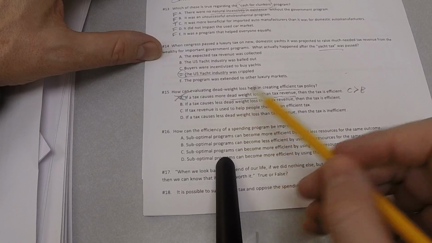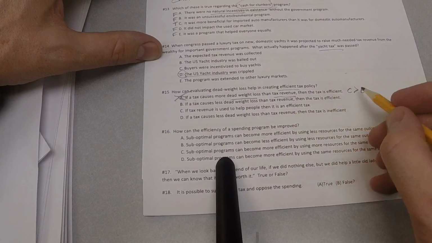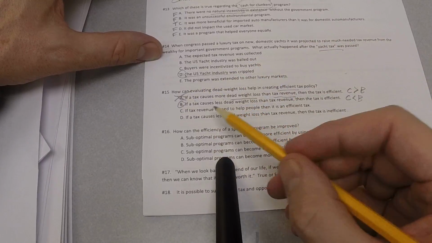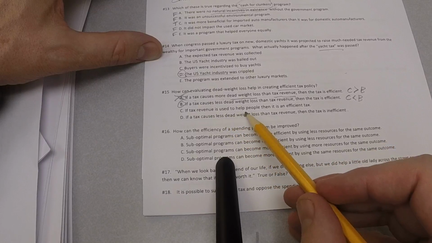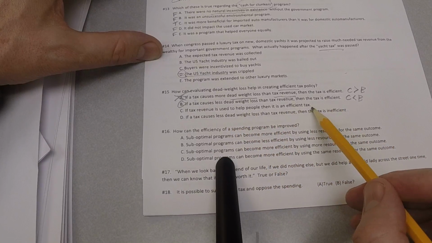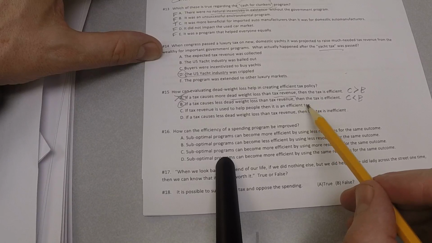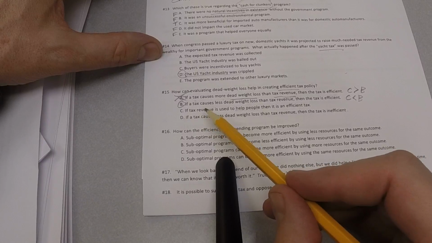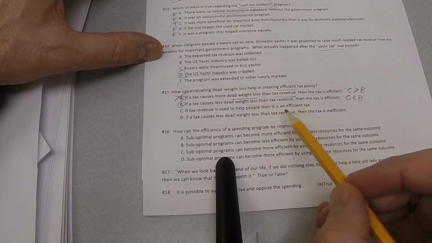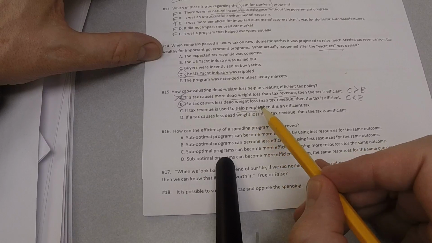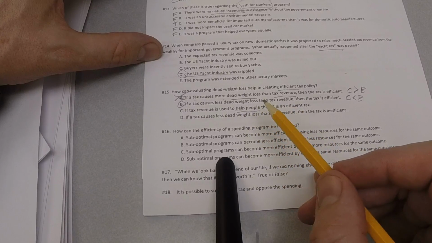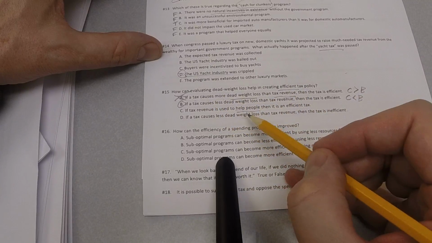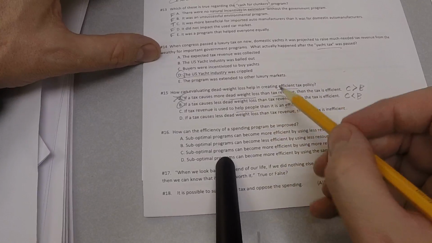If the tax causes less deadweight loss than tax revenue, then the tax is efficient. That's true. Here we have the cost is less than the benefit, so that's efficient. Let's just rule out the other ones. If tax revenue is used to help people, then it is an efficient tax. No, that's maybe spending, not tax, for one thing, how it's used to help people. And all taxes or all government programs help somebody. So you can't just decide whether a program is good or bad or efficient or not based on whether it helps anybody. You want to evaluate it on its efficiency as far as that goes.